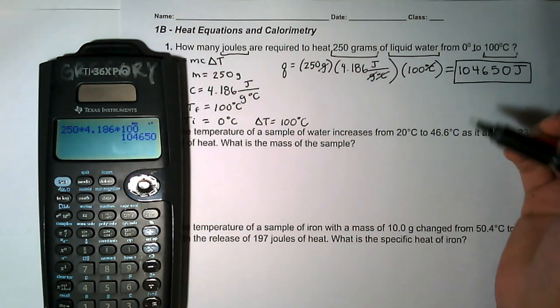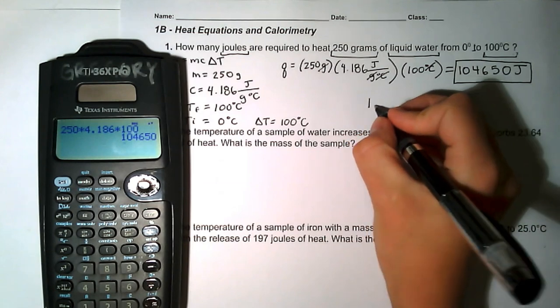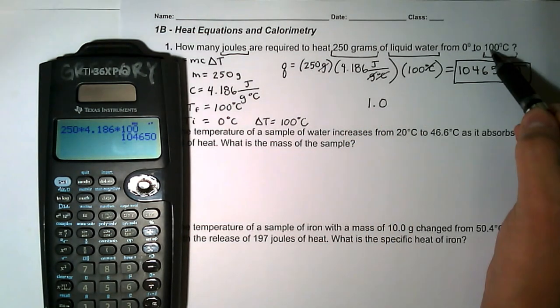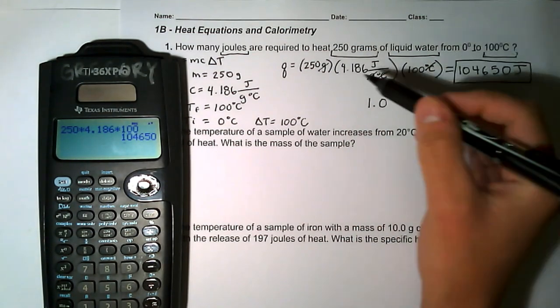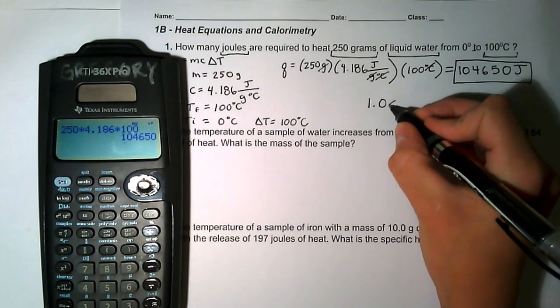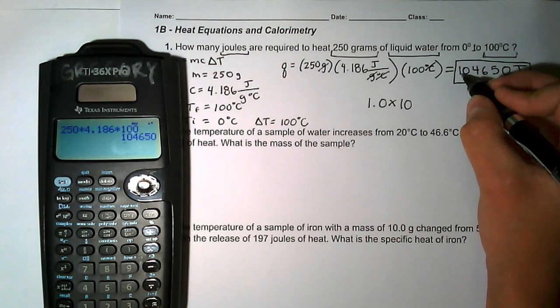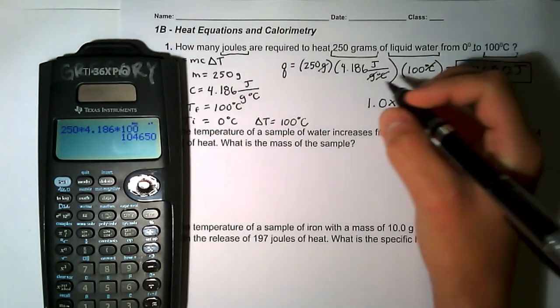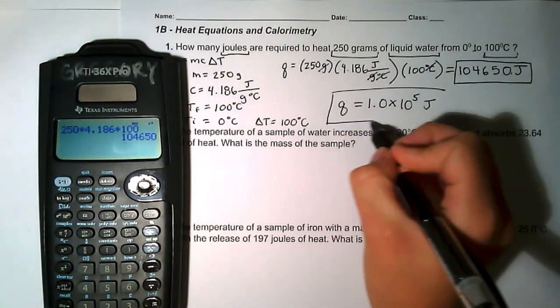Just for practice, we can put this in scientific notation. So that would be 1.0, since there's two significant figures here. Well, there's only one here, but we'll go ahead and do 2. 1.0 times 10 to the 5th joules, and that is equal to Q. So either way you write your answer is fine.